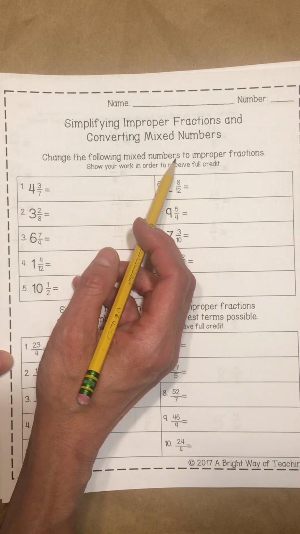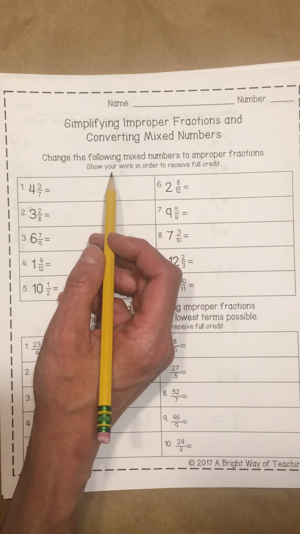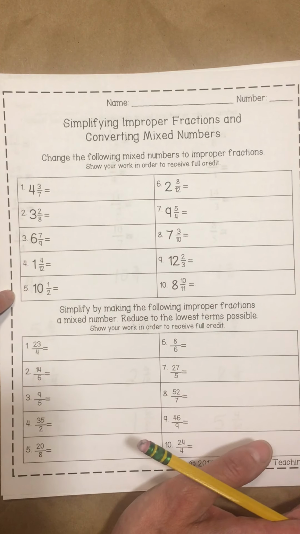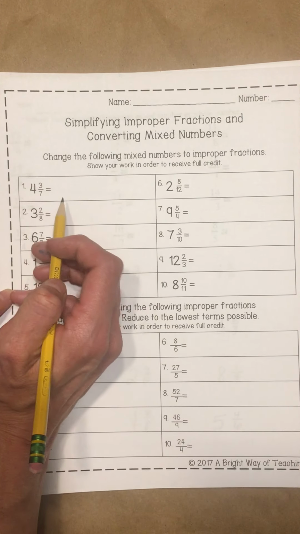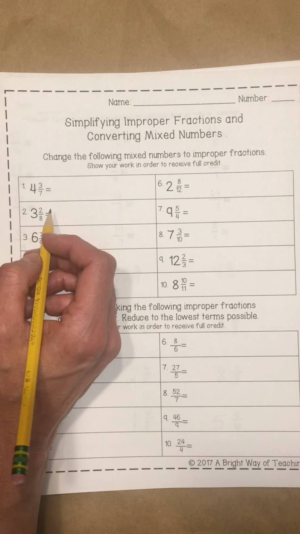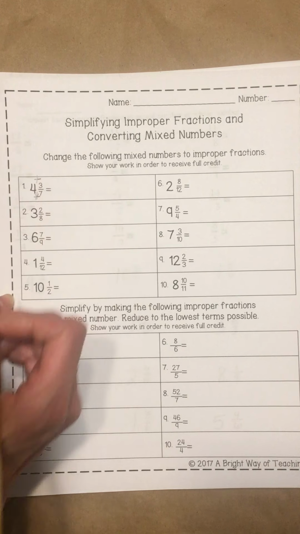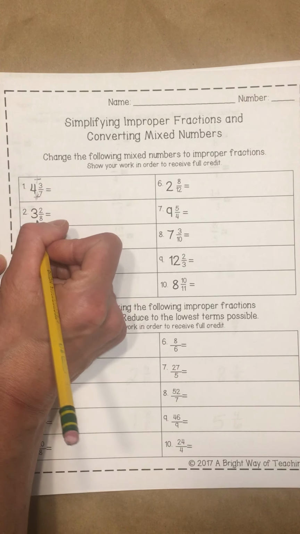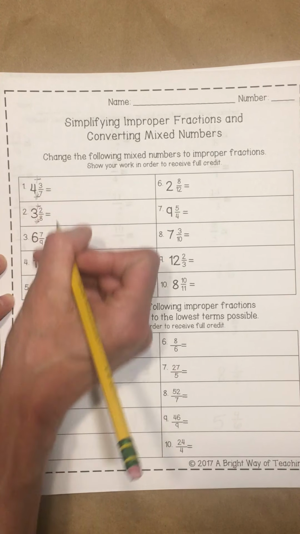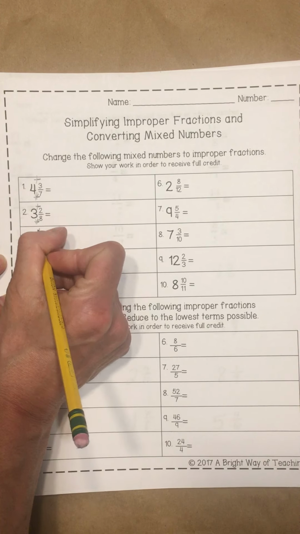Change the following mixed numbers to improper fractions. So again, we see our mixed number, 4 3/7. What's that saying I'd like you to remember? Snow falls to the ground, and then you add. Write that for each of them, either as you go, or just go ahead and do it right now.